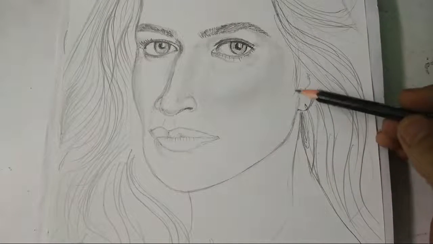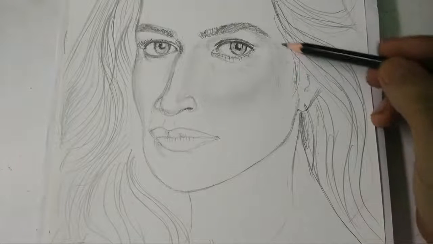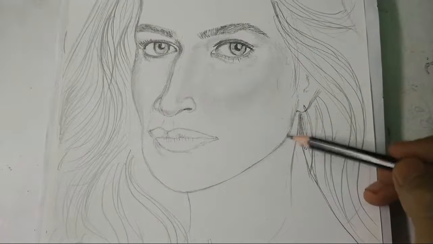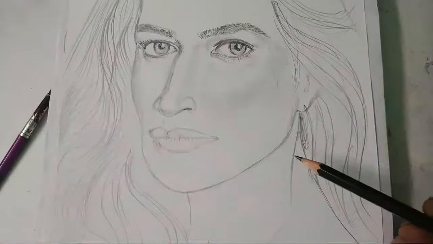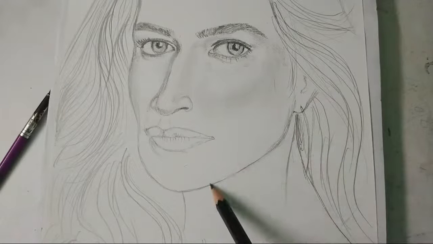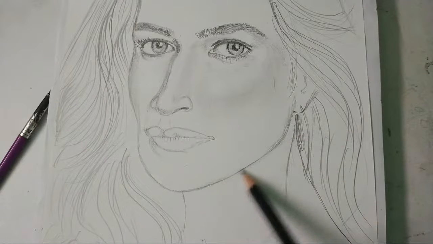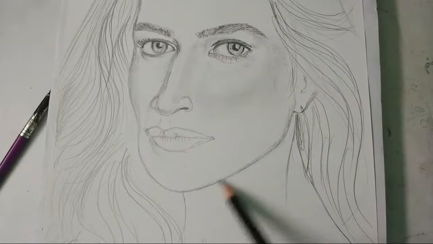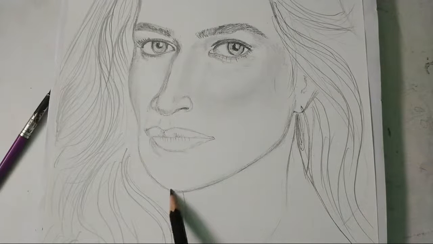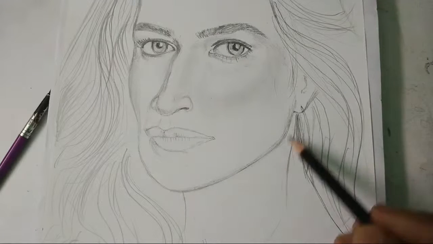And now this area of the face is not in darkness, but yes, there is a round effect which I have to show. So in the lower side you will just give a soft shade of the pencil and then just blend the shade, keeping the shade upwards.